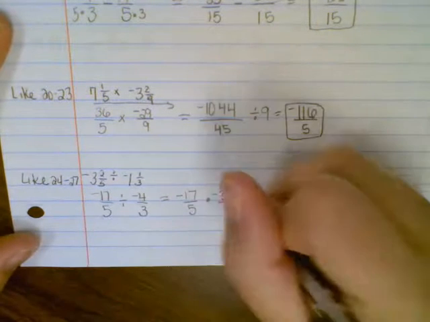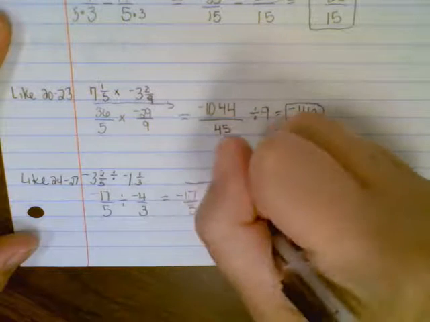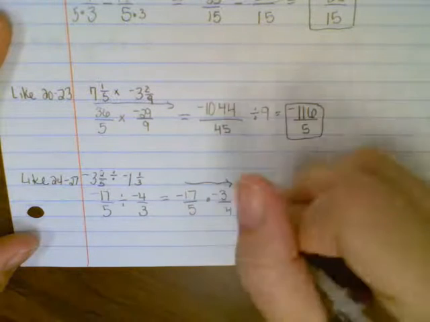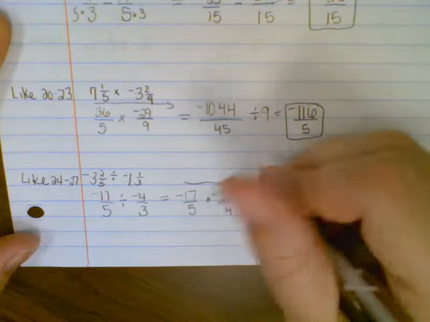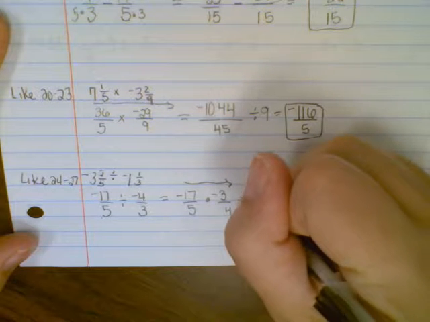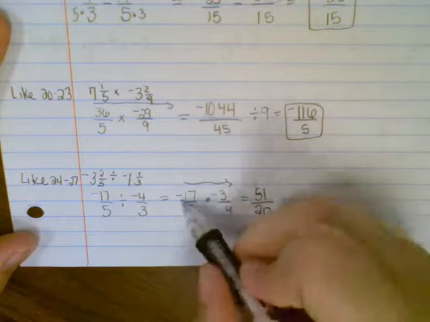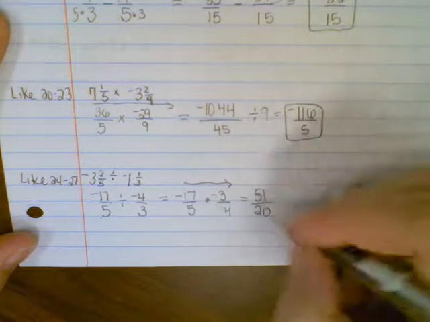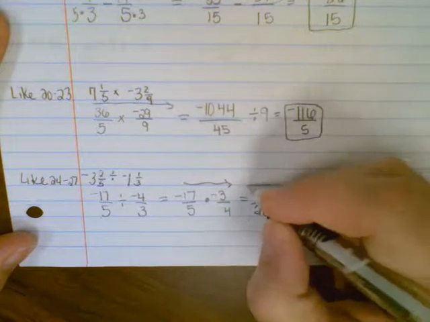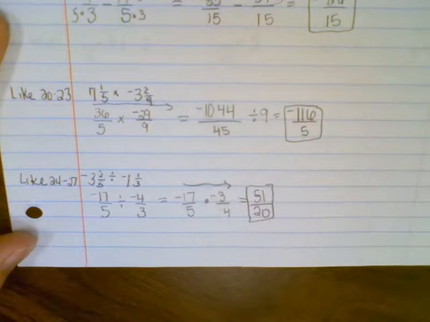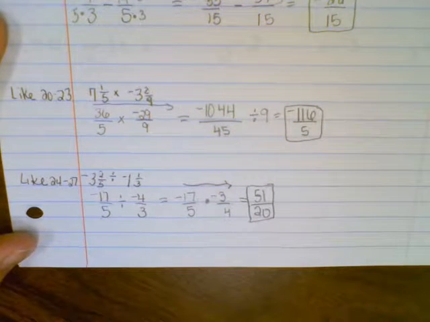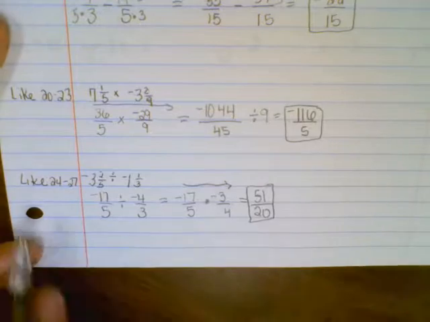Okay, so then we multiply straight across since we changed it to multiplication. So 17 times 3 is 51 over 20. Remember, a negative times a negative is a positive, and there's nothing to reduce those by, so that is it for dividing fractions. But always check to see if you can reduce first. Okay, so that was like 24 through 27.